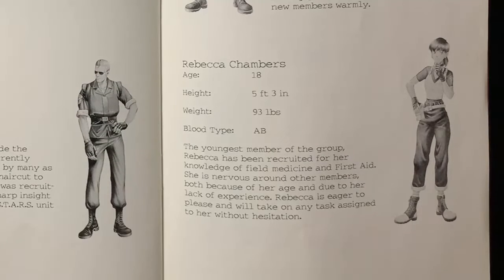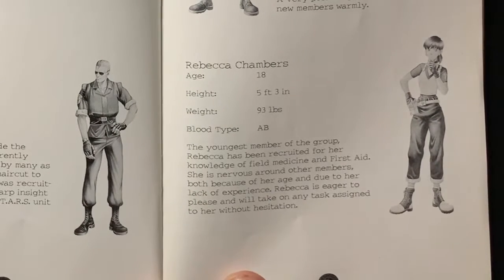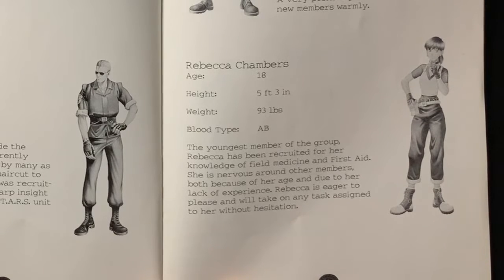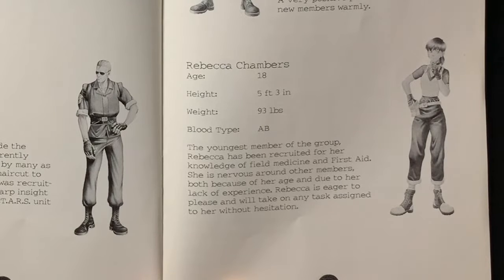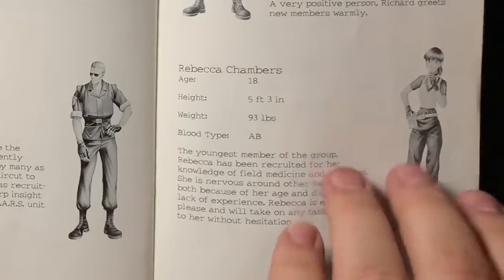Of course, Rebecca Chambers, who is 18, 5 feet 3 inches, 93 pounds, blood type AB. She's the youngest member of the group. Rebecca has been recruited for her knowledge of field medicine and first aid. She is nervous around other members, both because of her age and due to her lack of experience. Rebecca is eager to please and will take any task assigned to her without hesitation.